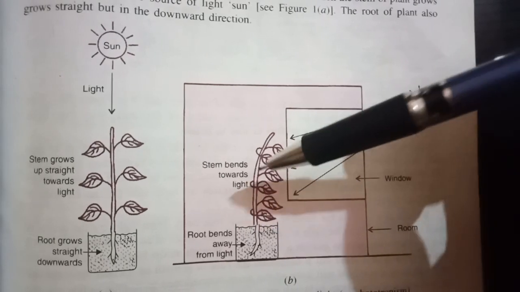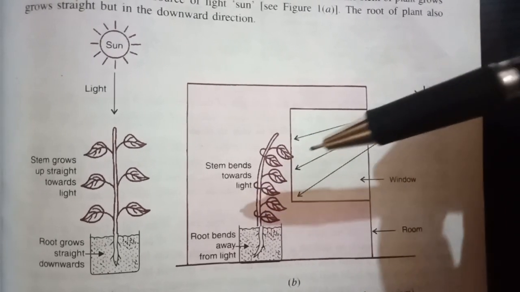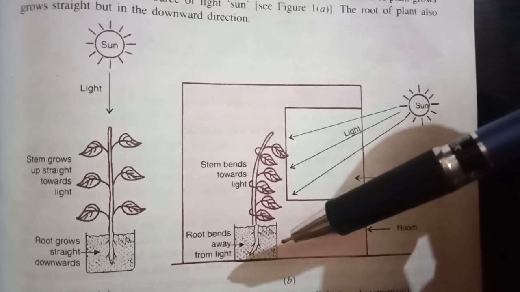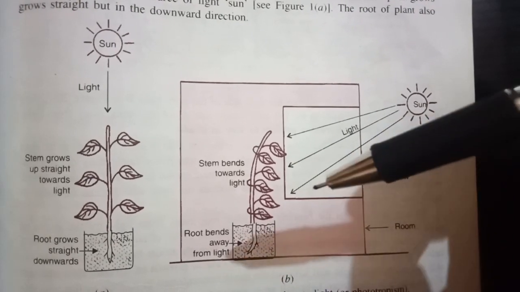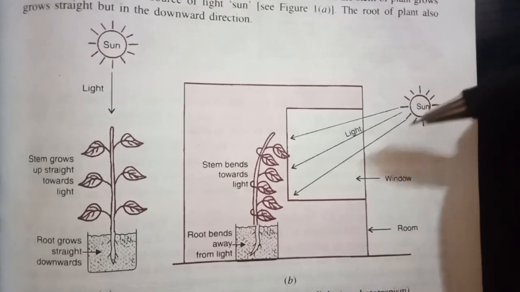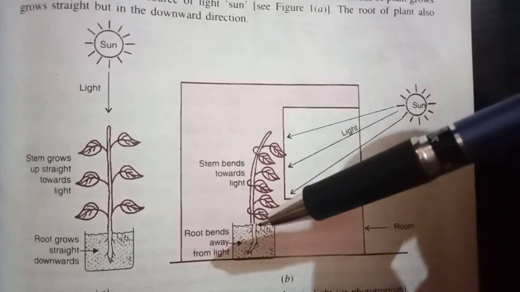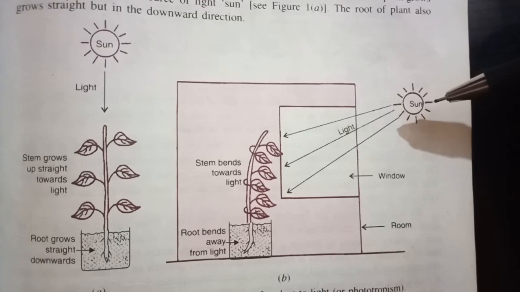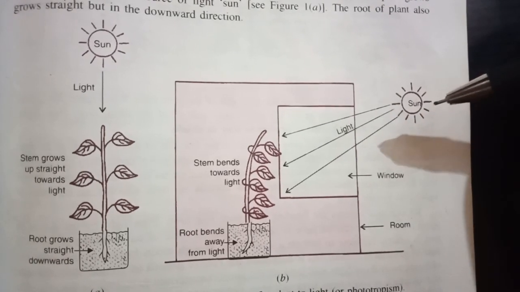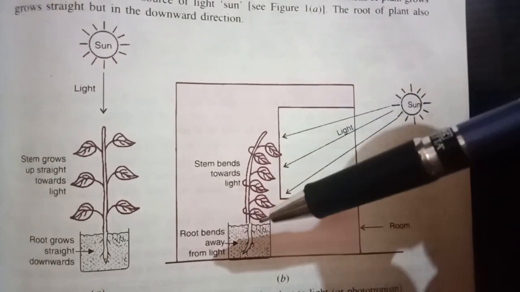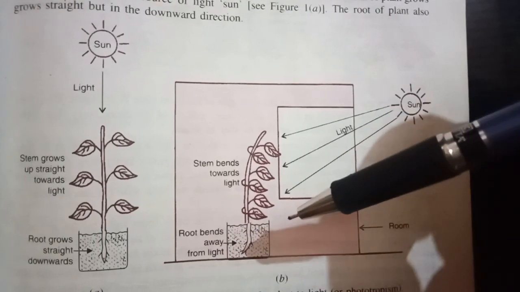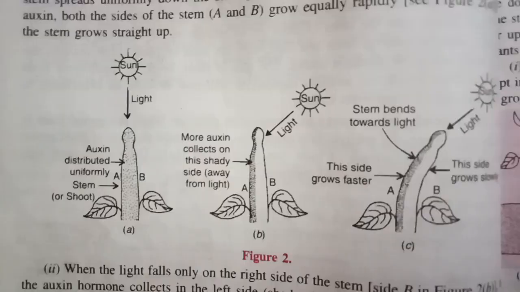So the stem shows positive phototropism. Negative phototropism means the growth of a plant part is away from the stimulus. The roots bend away from the sunlight, which is the stimulus in this example.